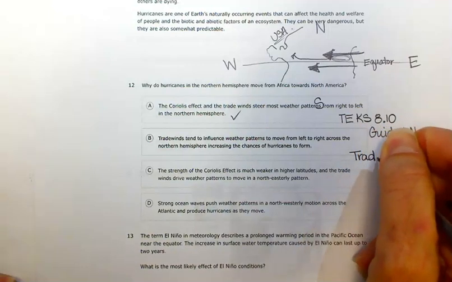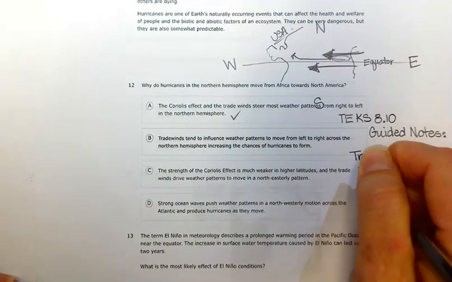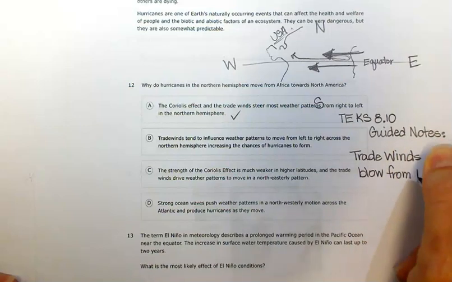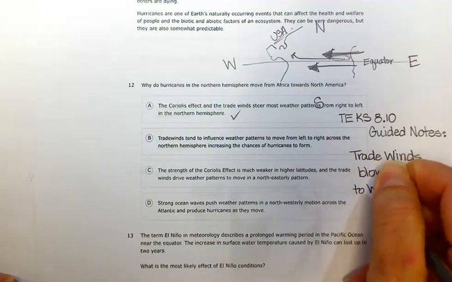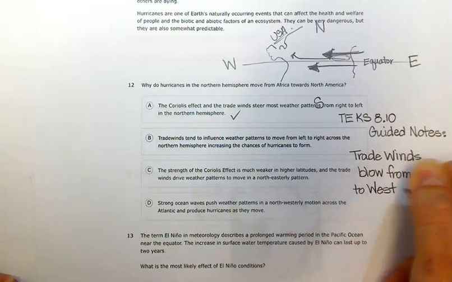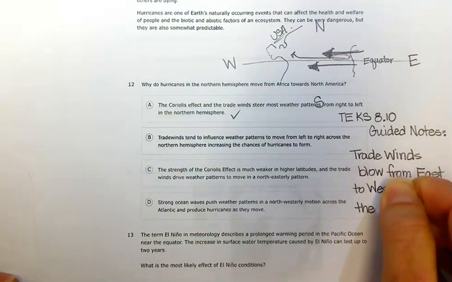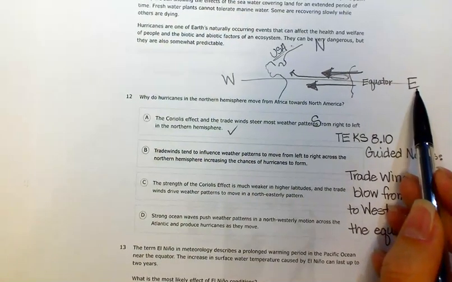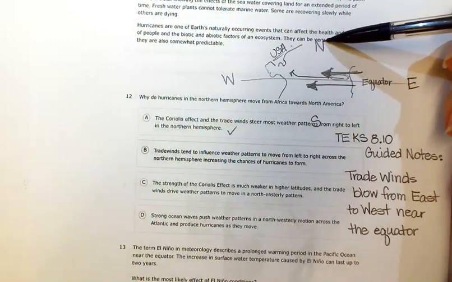Trade winds blow from east to west near the equator. And when you are looking at a map, east is on the right-hand side and west is on the left-hand side, as long as north is up.